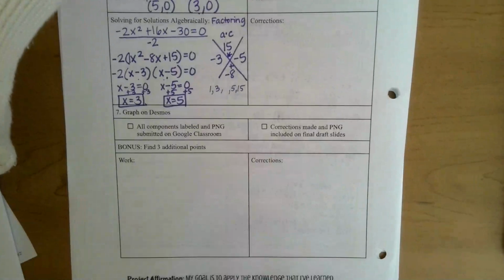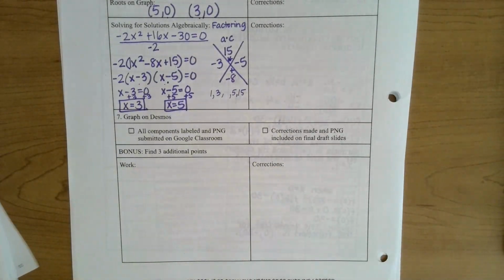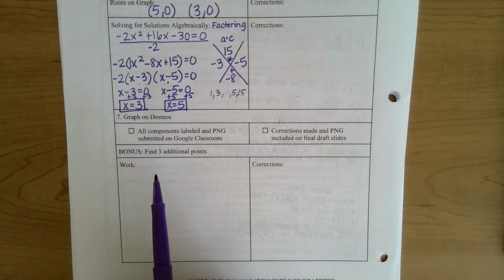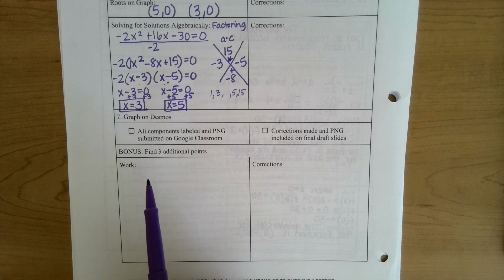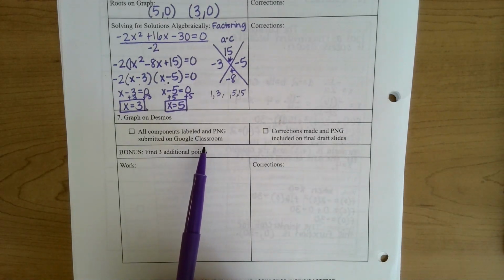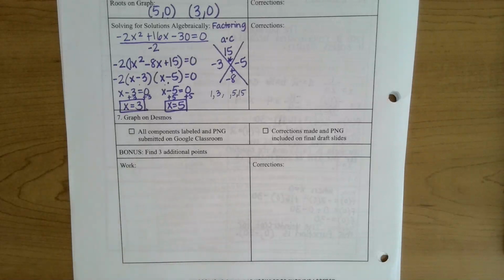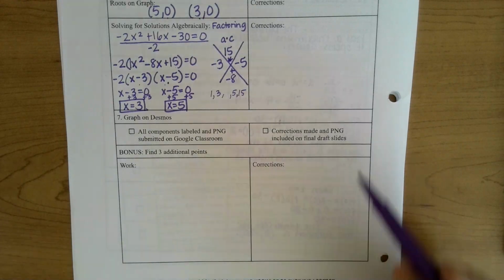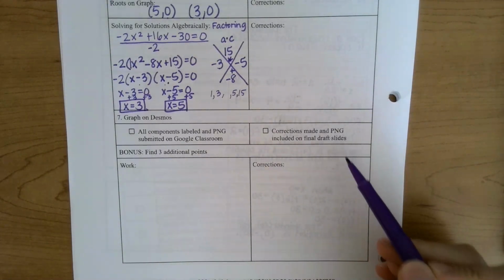All right, then number 7 is the graph of the parabola must be drawn on Desmos, label the vertex, the axis of symmetry, the solutions, and the y-intercept. So you're pretty much taking everything that we just showed work finding, and you're going to label the ordered pairs on your Desmos graph. And then you need to upload the PNG onto Google Classroom for your rough draft by the due date to make sure I can check that you have everything labeled to get your full points. Otherwise, you'll have a chance to make corrections if needed.